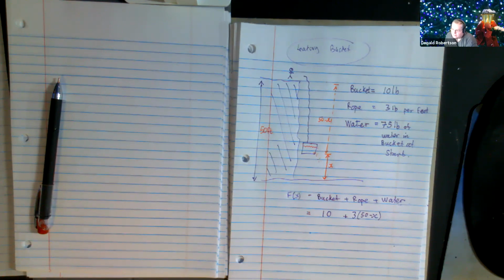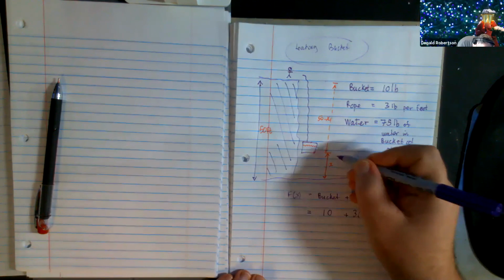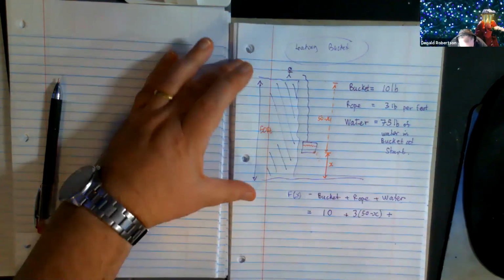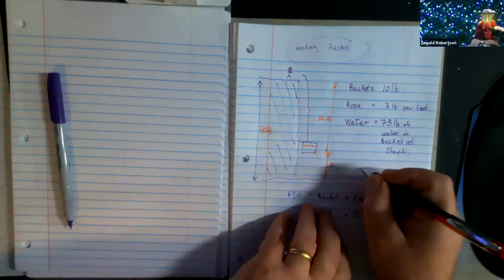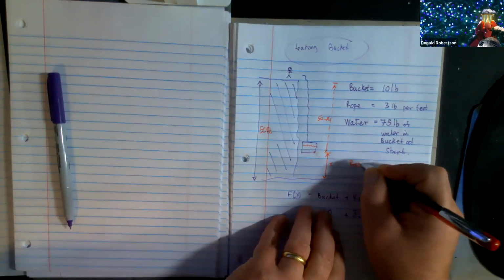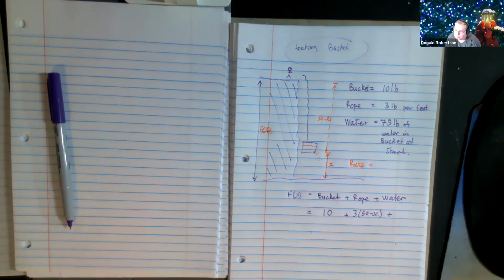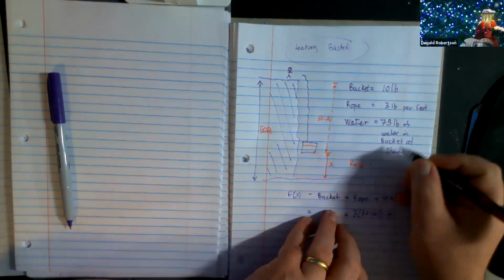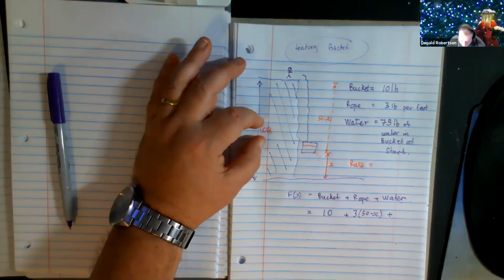Okay. Now, the water is definitely going to be the ugly one. At this point, what we need to calculate is the rate at which the water is being lost. So for every foot, how much water is going to leak out? Well, we know that there is 75 pounds of water, and we know that there's 50 feet of cliff.